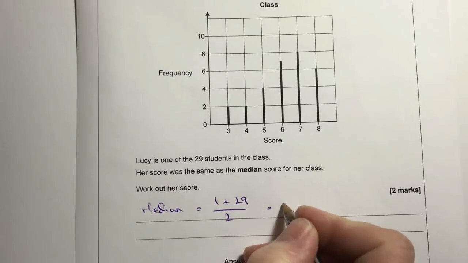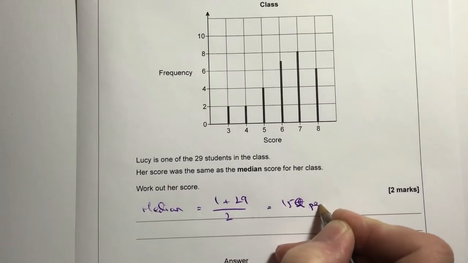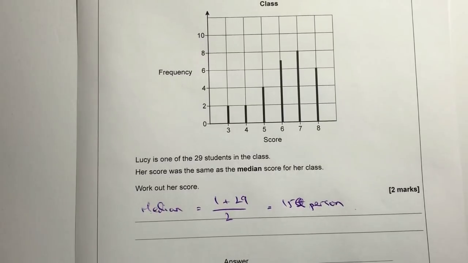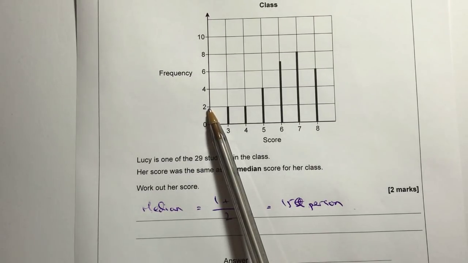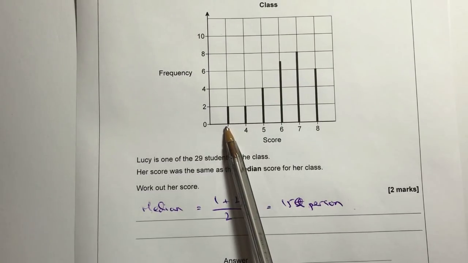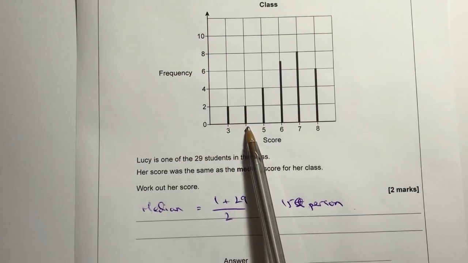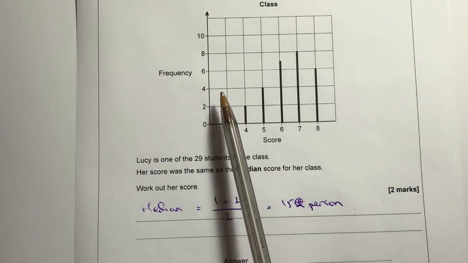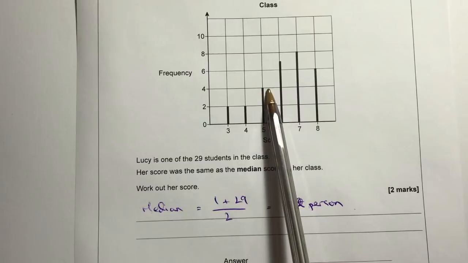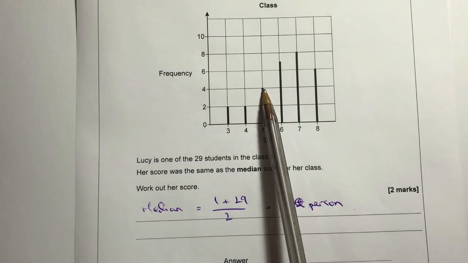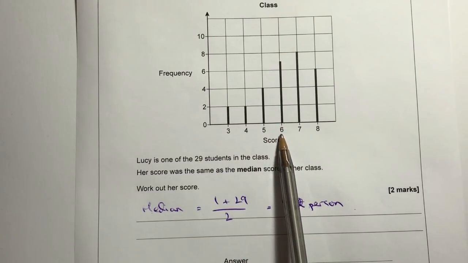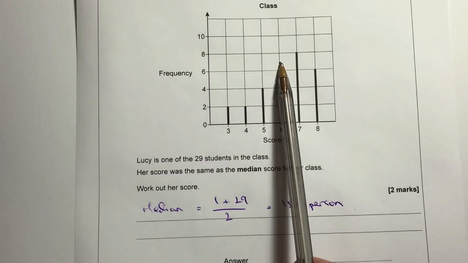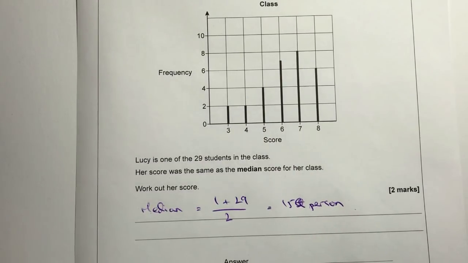So what we're saying is that it would be the 15th person, and whatever score they got, that would be the median score. As I mentioned before, the first two people got a score of 3, and then the next two people got a score of 4. So that's 4 people in total. Then we've got another 4 people on top of that, so that's 8 people. Now we've got another 7 people at this point that got a score of 6. So the very last person in this group would be the 15th person.